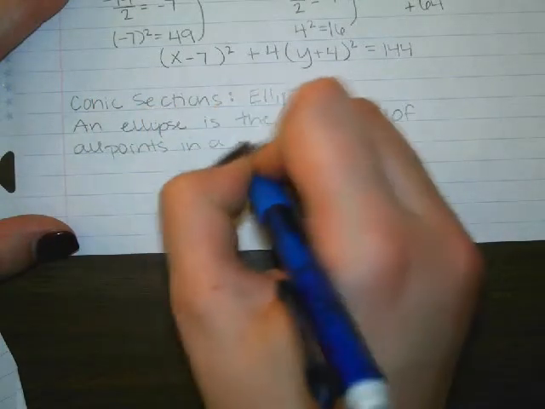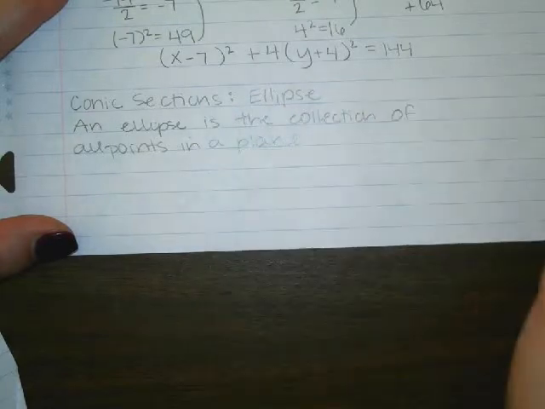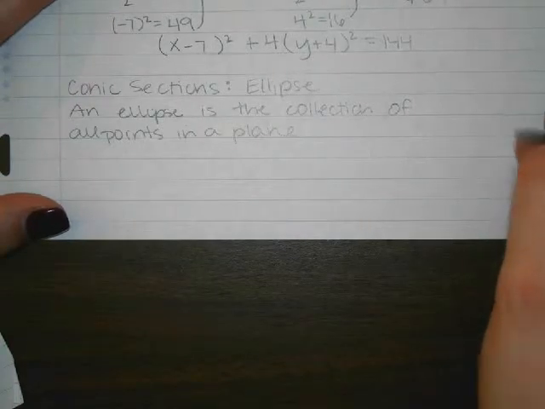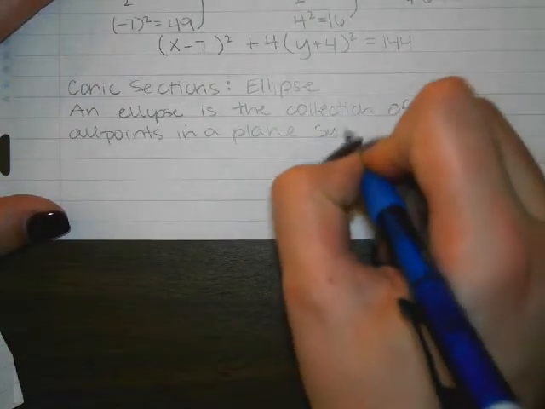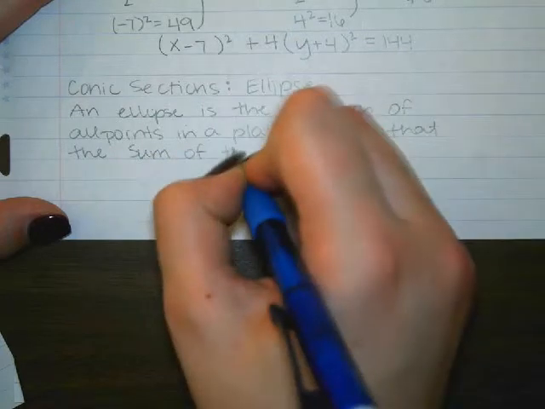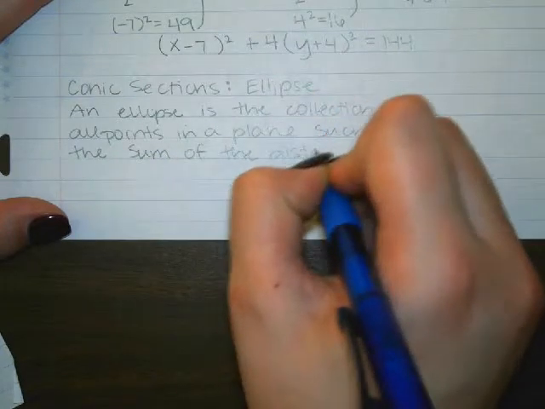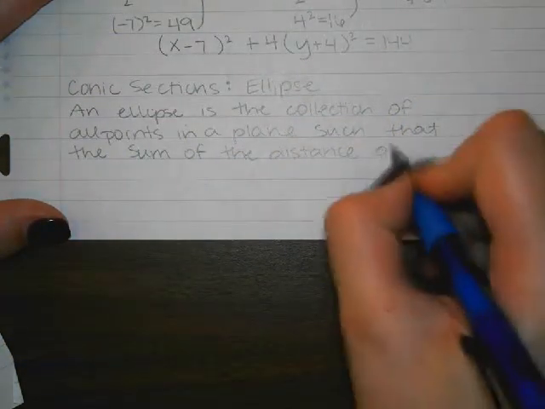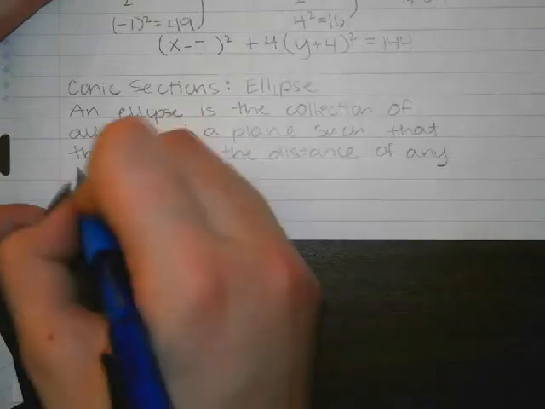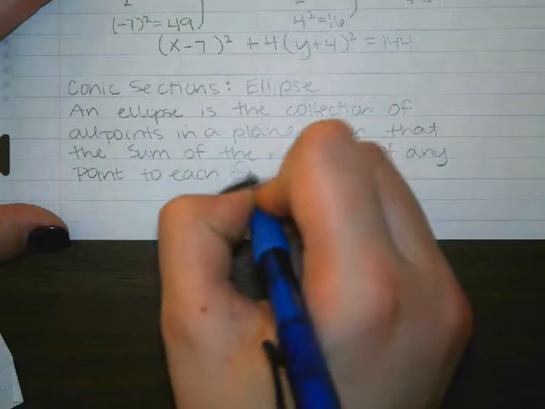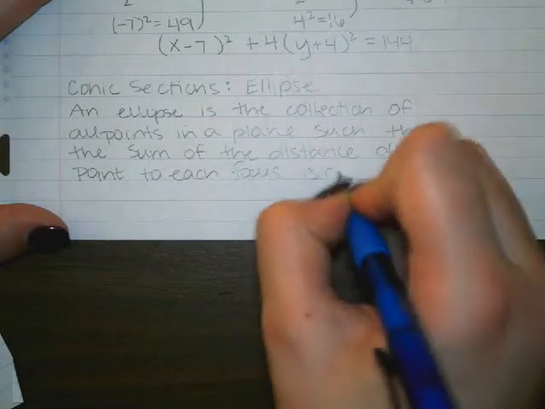in a plane such that the sum of the distance of any point to each focus is constant.